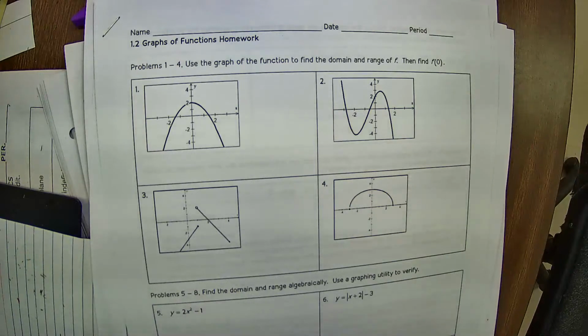Okay, just keep on going this way, and this keeps on going that way, so your domain is all real numbers, and your range is everything less than or equal to 2. Okay, I did that. Oh, you're right, the sideways parabola is neither.